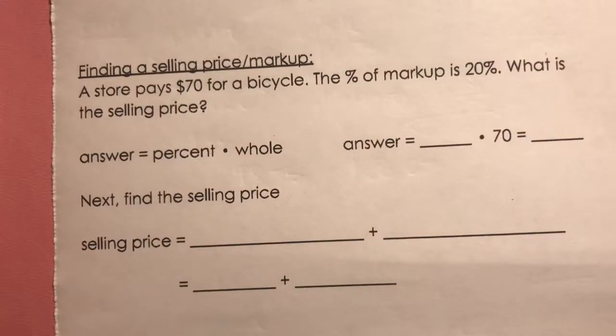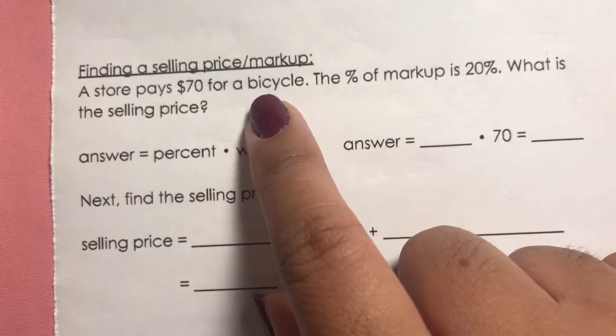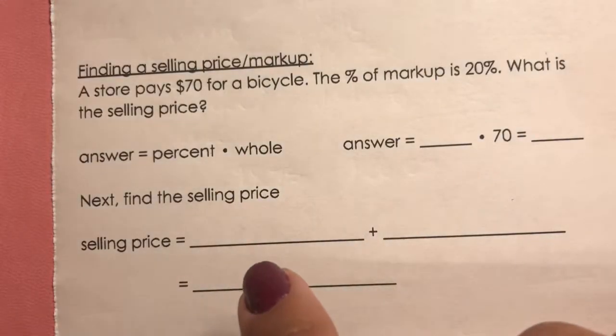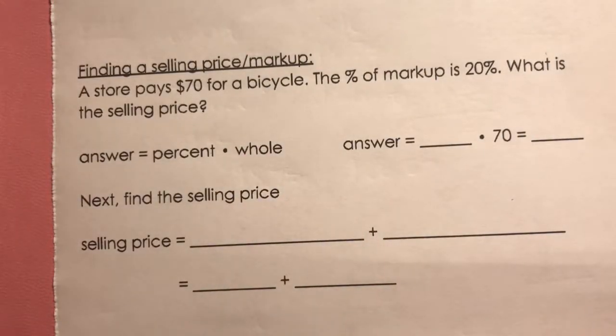Alright, so we're now on the last section of our notes, which is finding a selling price, slash markup, in a store. This can come in handy when you're trying to figure out, if you know how much a store paid for an item, how much did they have to mark up that price, and how much are you actually having to pay extra.